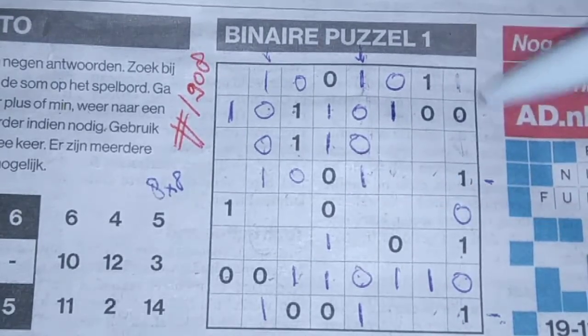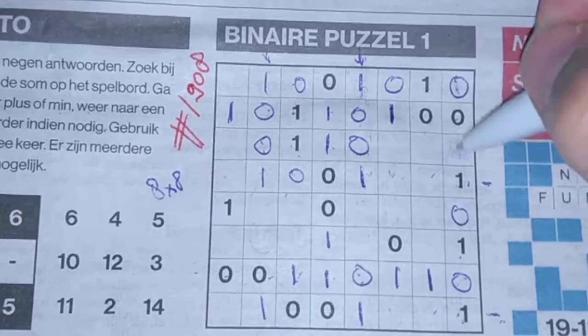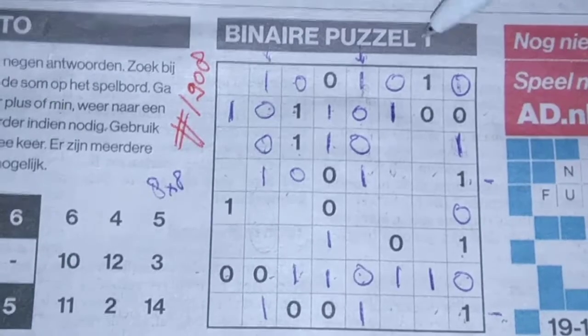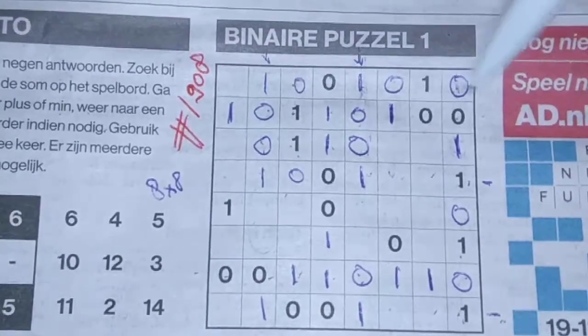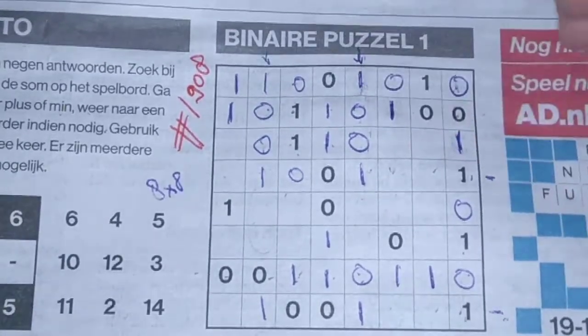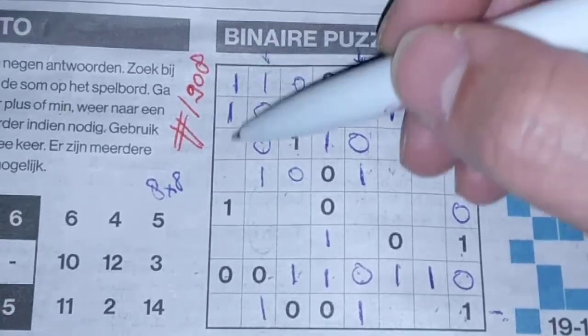So this cannot be a 1 and an O here. This should be an O and an 1 here. Now we have 4 O's. The rest are 1s. Double 1 here and O there and O.